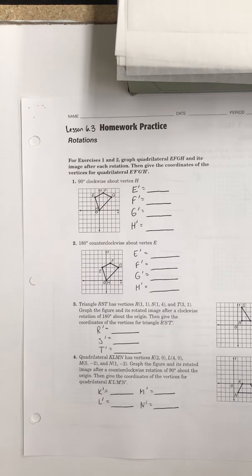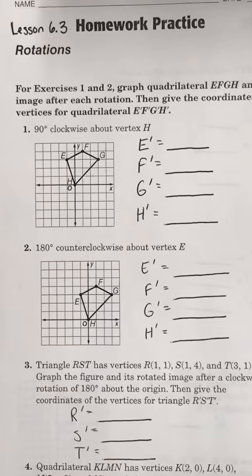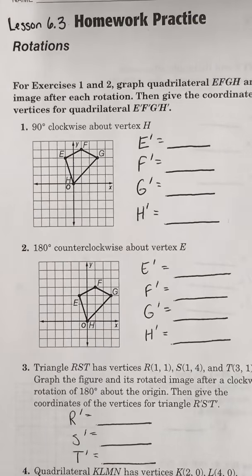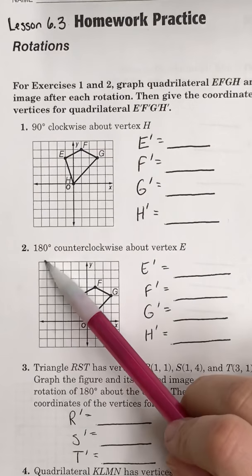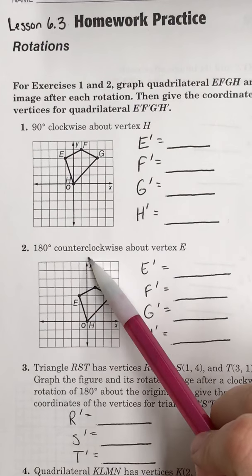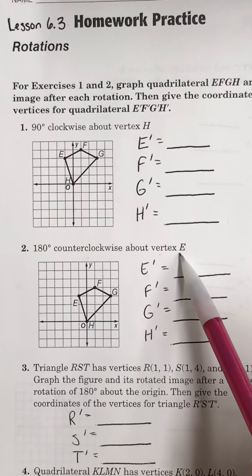In section 6.3, we talk about how to rotate an image about either the origin or a specific vertex on the shape in the coordinate plane. So I'm actually going to look at question number 2, because question number 2 says you want to rotate it 180 degrees counterclockwise about vertex E.